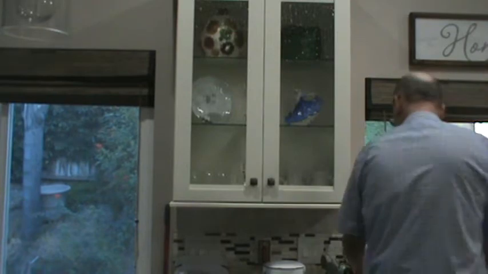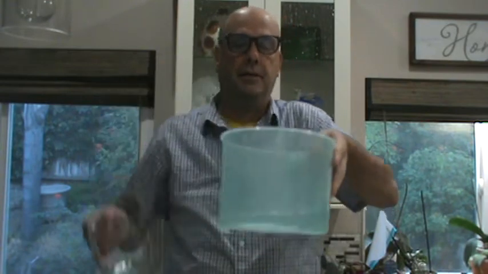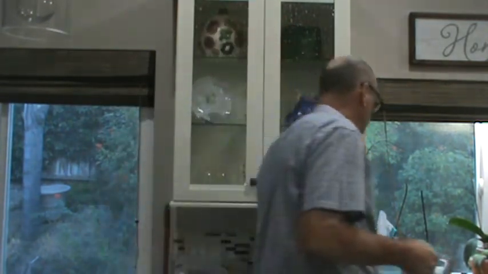You're going to be making a prediction for this one also. Look at this. Do you think its capacity will be more than 1 liter? Less than 1 liter? About the same as 1 liter? Let's find out. Oh, look, I'm all out, and there's plenty more to go. Let's find out how many liters this is.